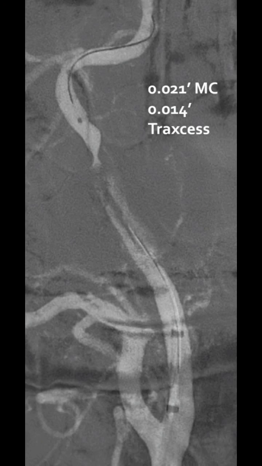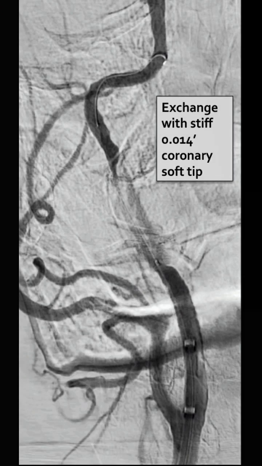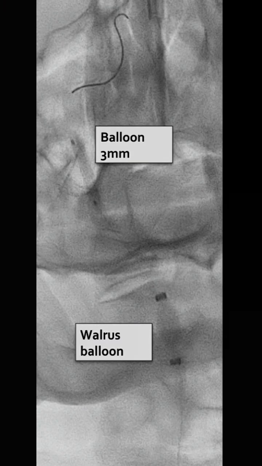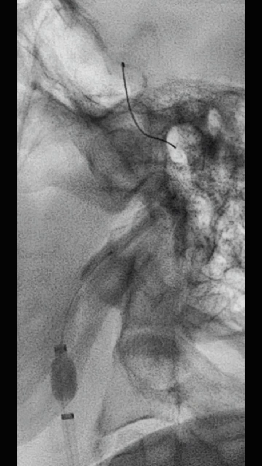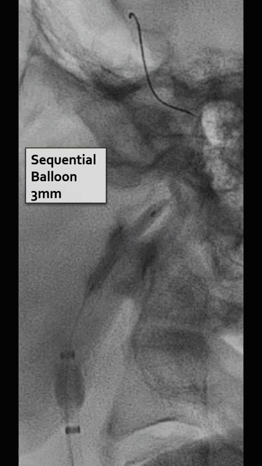It is important to traverse this segment through the true lumen and therefore a microcatheter and microwire was used to go across. Thereafter, the 014 wire was exchanged with a stiff coronary, soft tip wire and sequential balloon angioplasty was performed with proximal flow arrest.